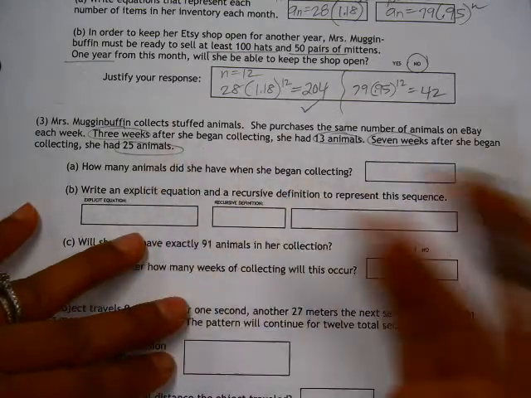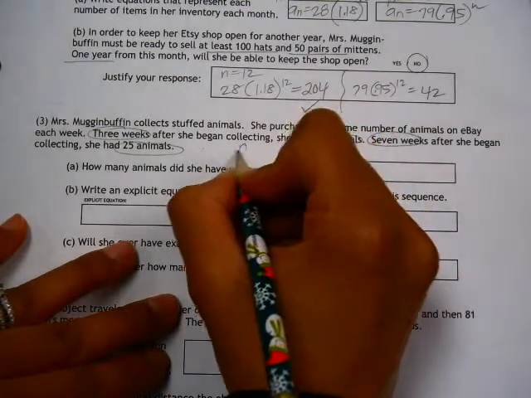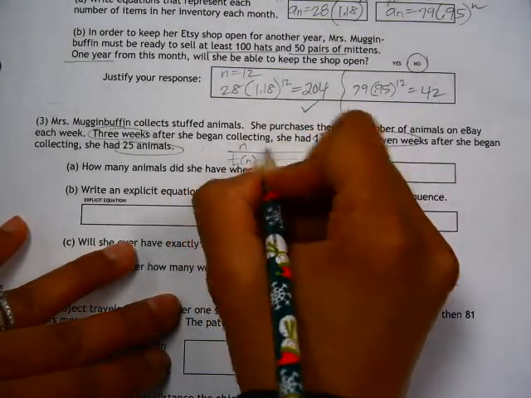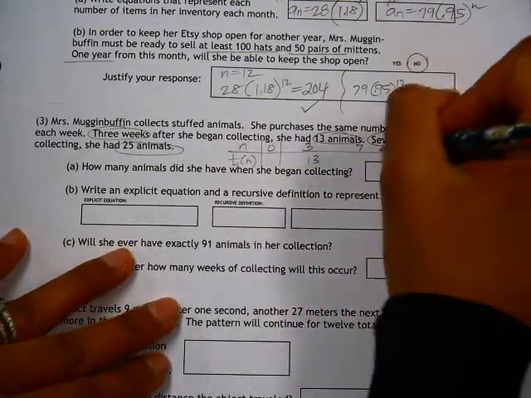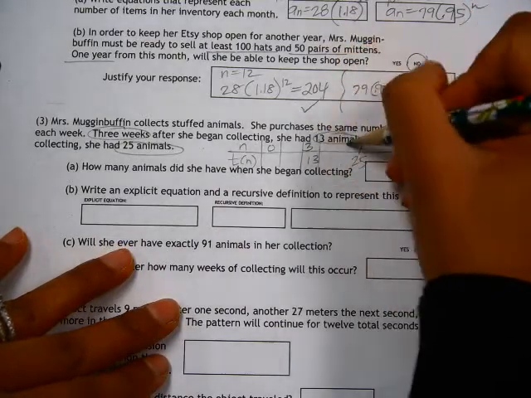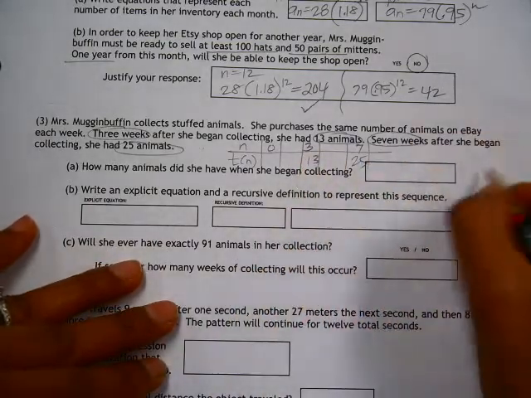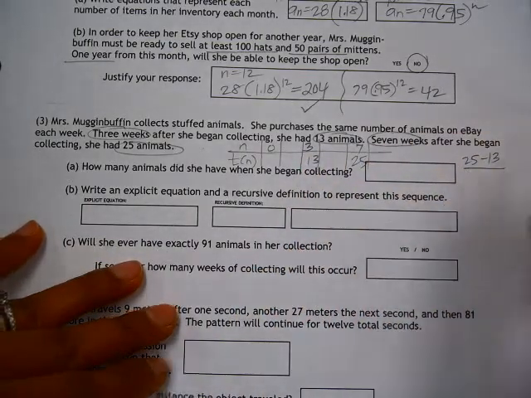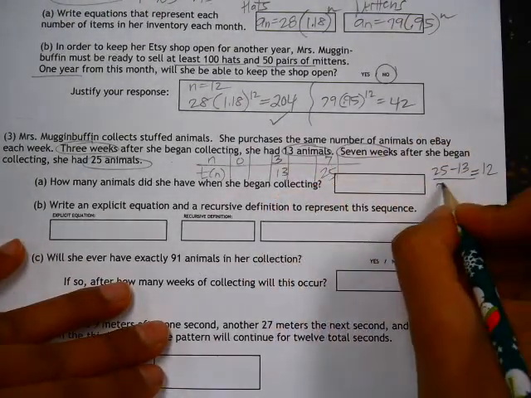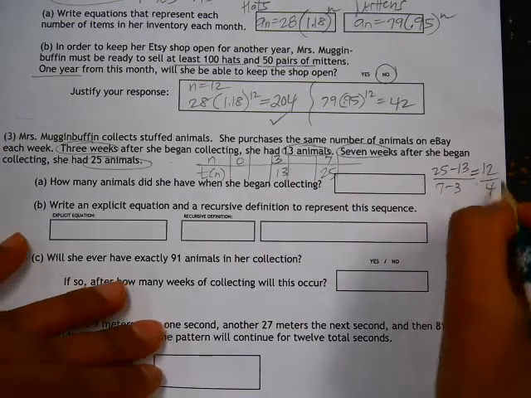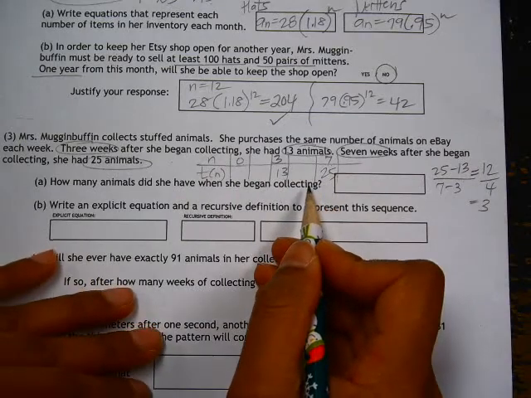So here, based on this data, we can figure out how many animals she's adding each week. So if after 3 weeks she had 13, and after 7 weeks she had 25, we can find the adder here by just finding the change in the output divided by the change in the input. So 25 minus 13 is 12, and then the change in the input is 4. So 12 divided by 4 is 3, which means she's adding 3 animals every week.